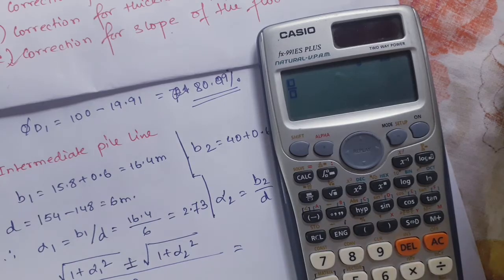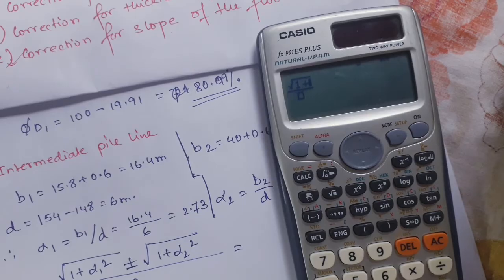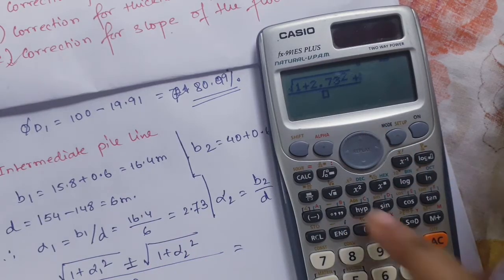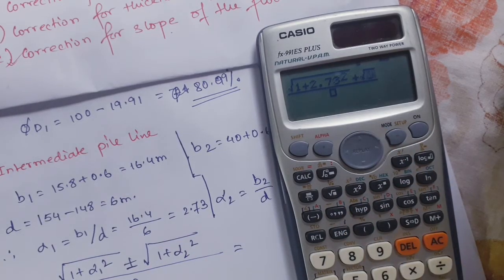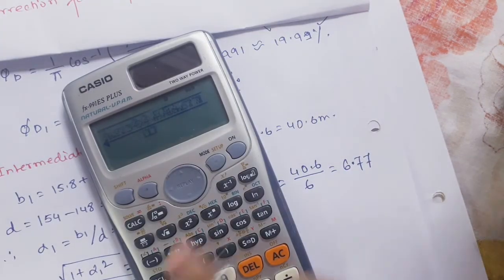Okay, so this will be the root over 1 plus alpha 1, which is 2.73, whole square, plus root over 1 plus 6.77 whole square, divided by 2.